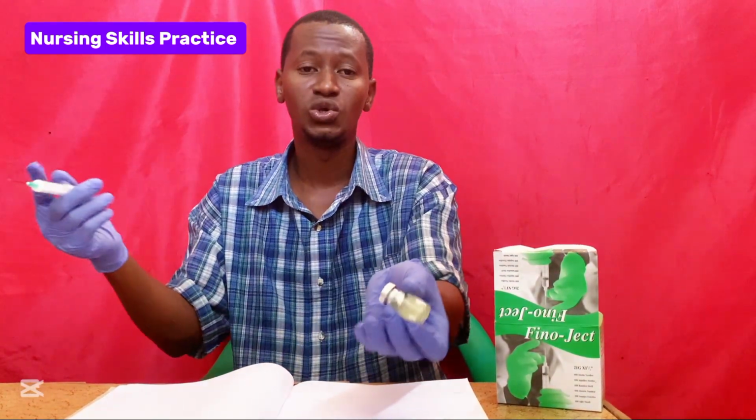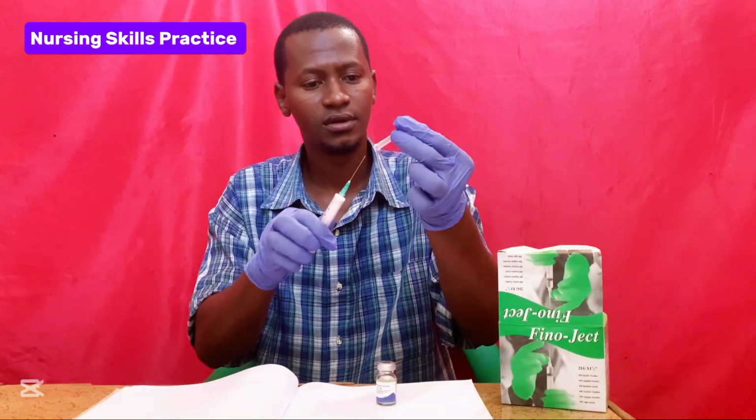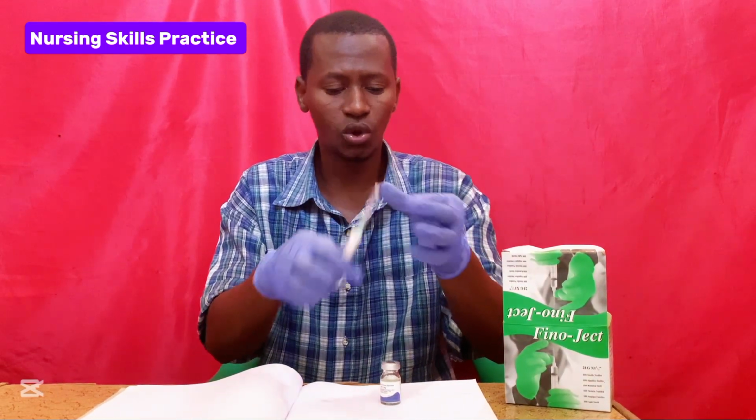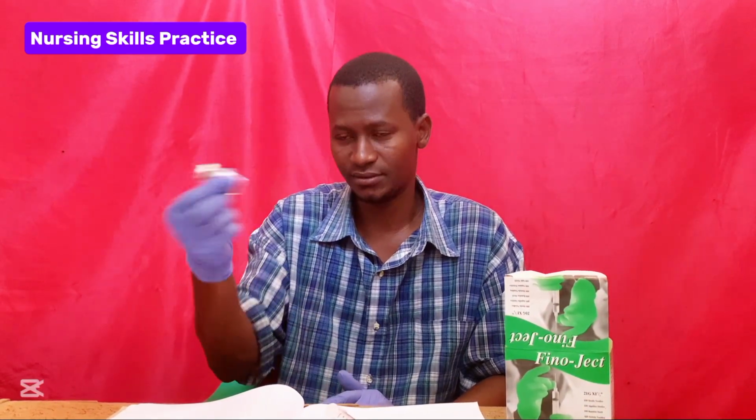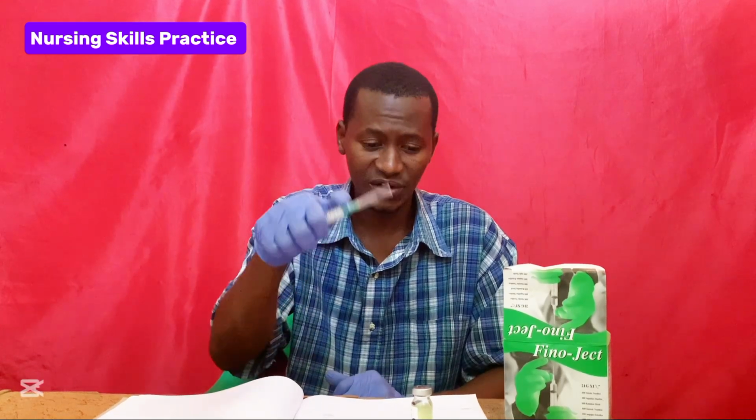When you finish, you remove the syringe, put back the cap of the needle, then start shaking the vial gently like this until all the drug is completely dissolved. This is how you are going to shake the vial gently so that the drug can be completely dissolved. Then when you finish diluting, you are supposed to withdraw the drug from the vial.